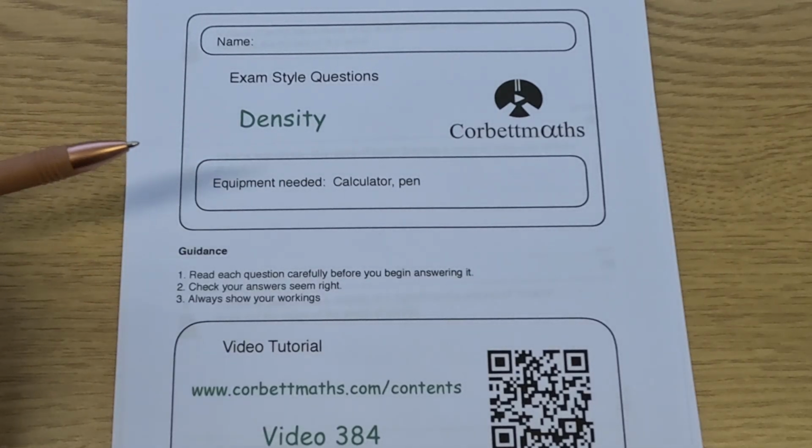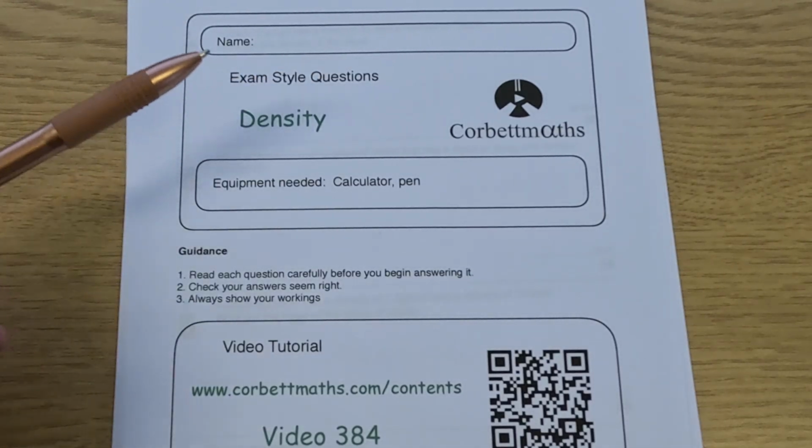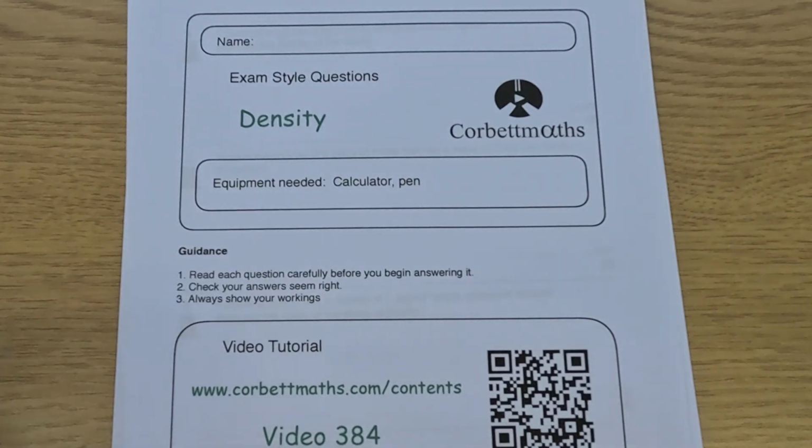In this video, we're going to look at the video solutions to the Corbettmaths practice questions on density. If you need any extra help on density, go to Corbettmaths, go to the videos and worksheet section and scroll down to video number 384, where there's a dedicated video on density. But as I said, in this video, we're going to focus on the video solutions to the practice questions.